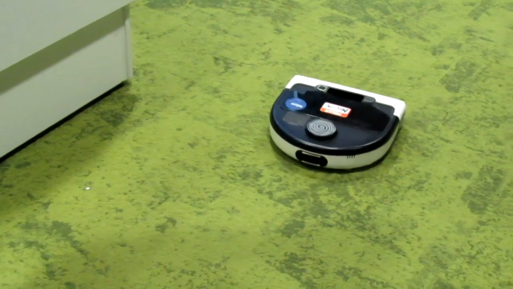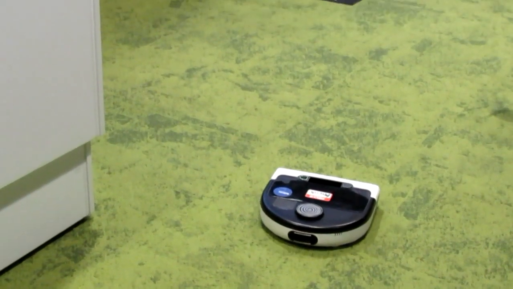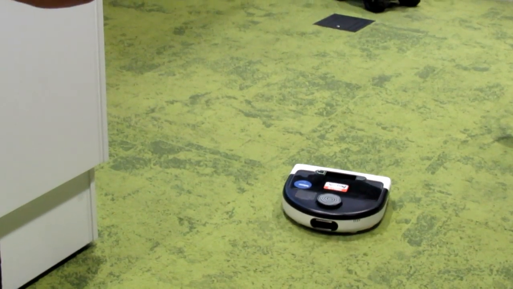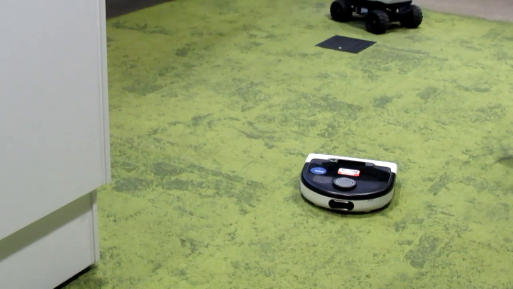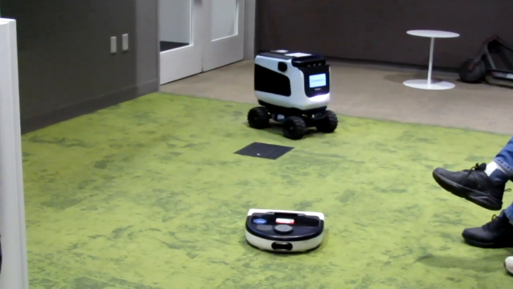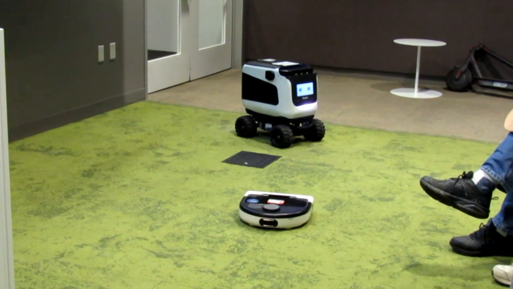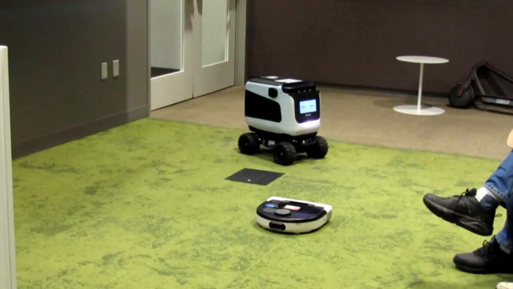No. We'll check my path planning here. Shouldn't be a problem at all. It should detect it pretty soon. Not room for the two of us here. Oh, now it sees it. Oh, it's going to pass around it.